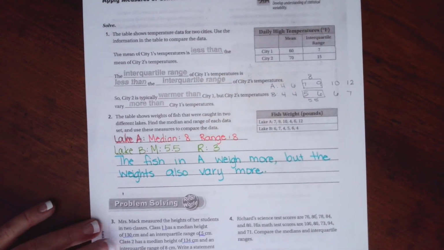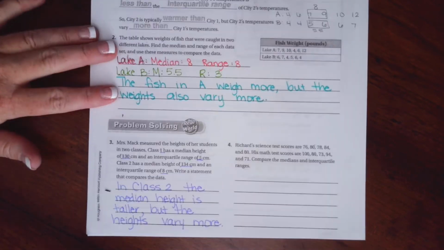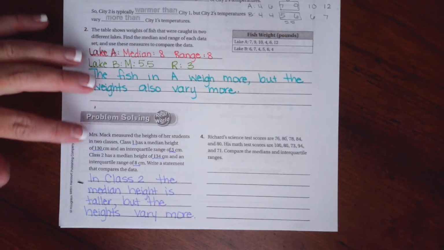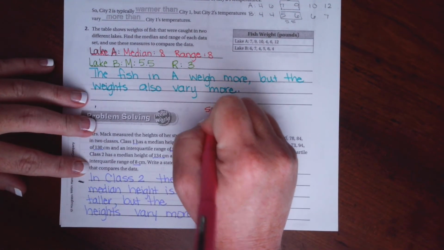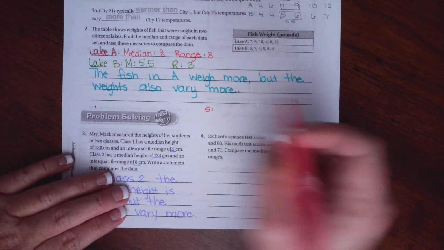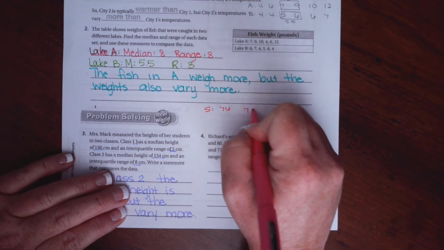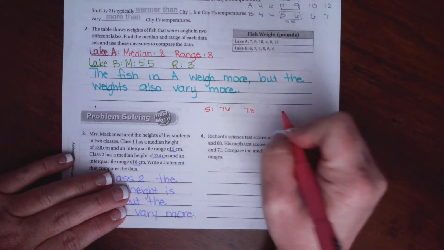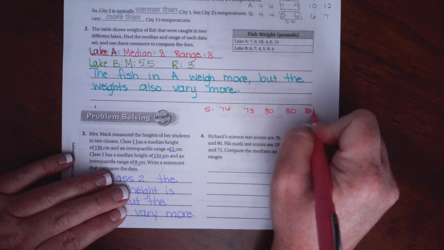Okay. All right, guys. So, on number 4, oops, sorry, you guys can't even see that. Oh, no. Okay. So, number 4 up here, I'm going to do science, and I'm going to put these in order from smallest to biggest, right? So 76, 78, 80, another 80, and an 84. Okay?